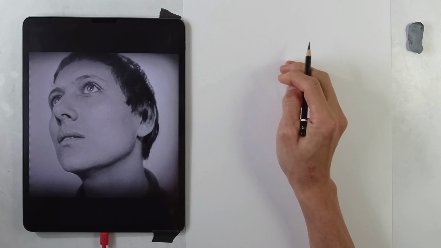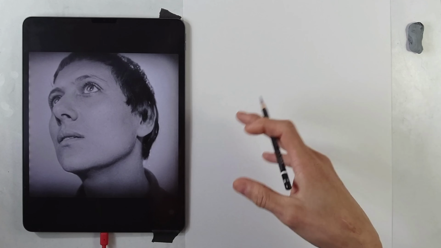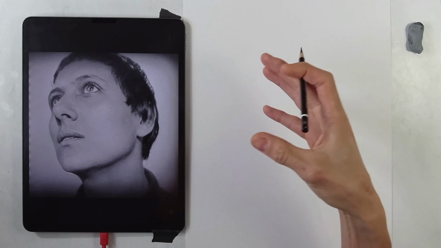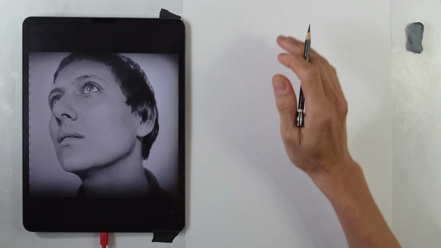All right, welcome. So today I wanted to share with you how I'd break down a portrait and the head shape and the structures and what I'm thinking about when I draw the portrait.